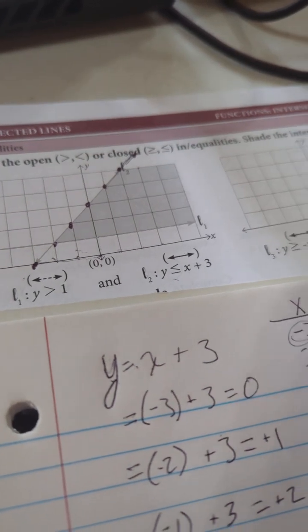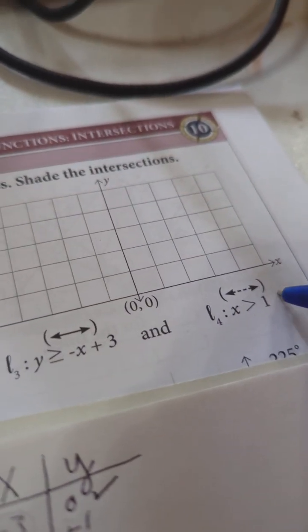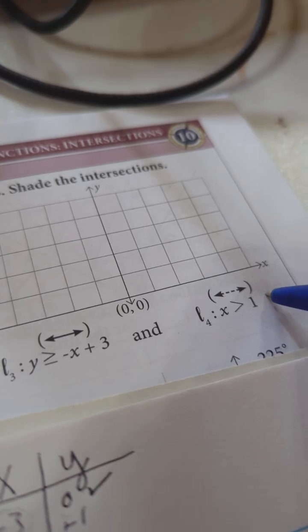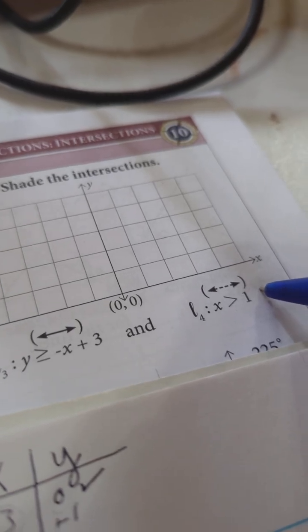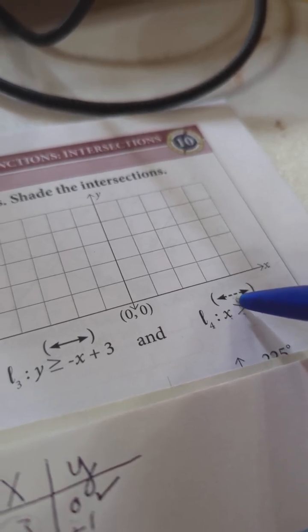Now the next thing is to look over this way. They flip-flopped it on you. So you are going to start here. Why? Because it's easy. We like to be lazy. We start with the easy. All right, so x is greater than 1, and it shows you what kind of line you're going to use. Do you see that?